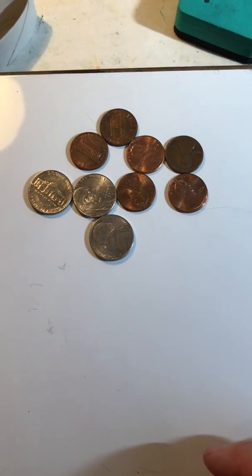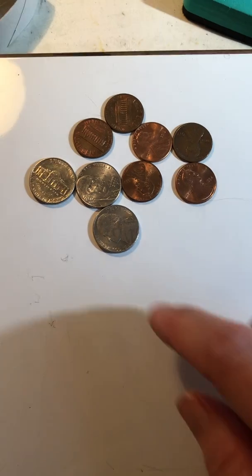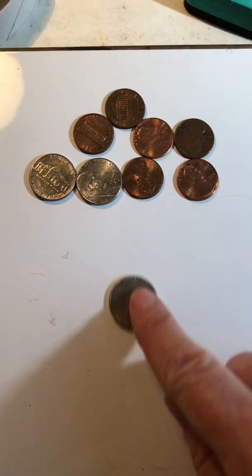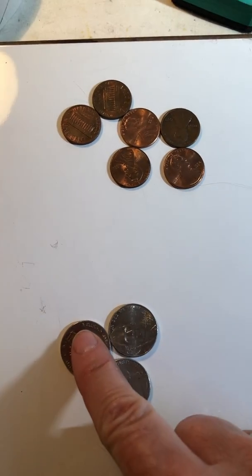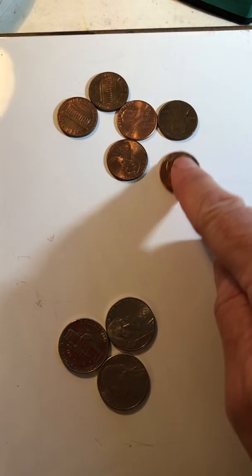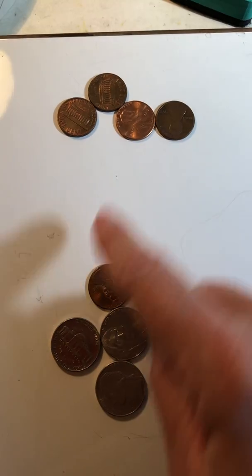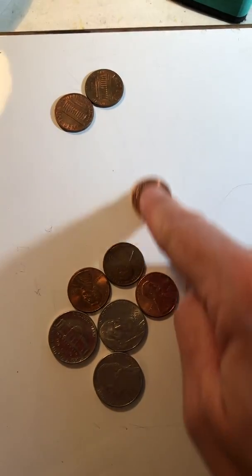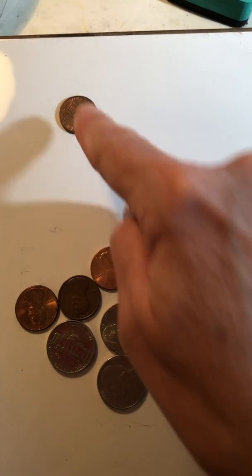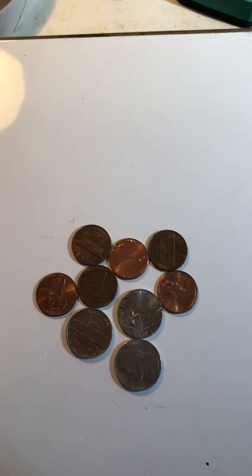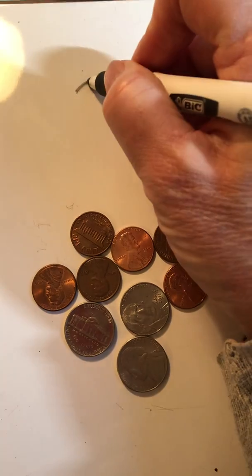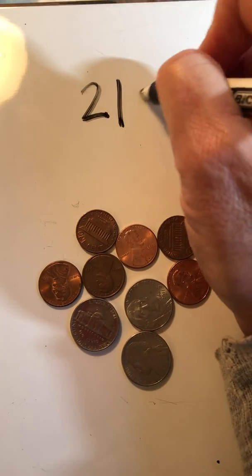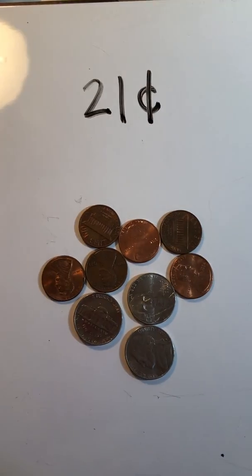Okay, there's our big pile of money. Think you can do it? All right, start by 5s. 5. Now switch to ones. Wow. Okay, what was your total? Okay, this is what I got. 21 cents. Gravy, that's a lot.